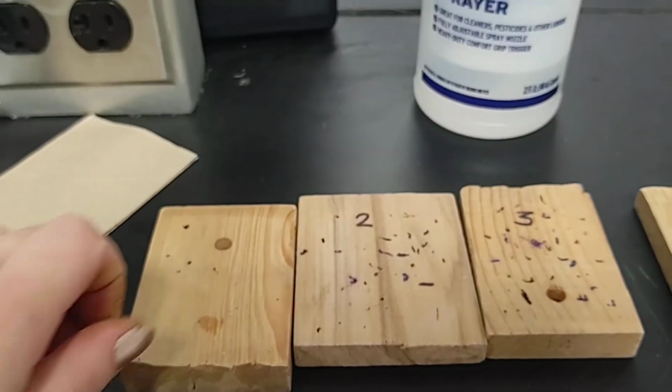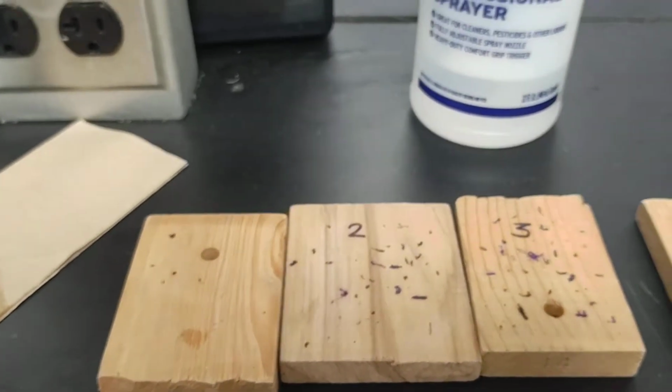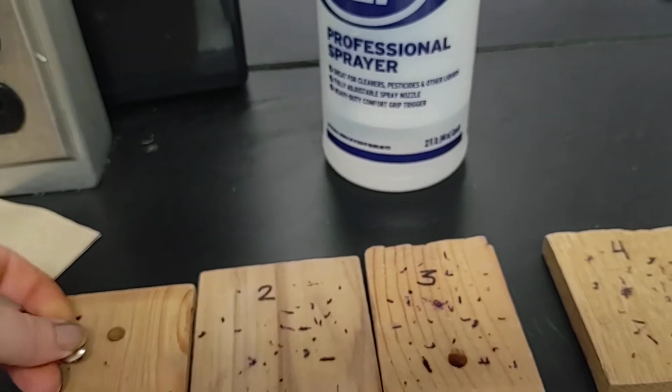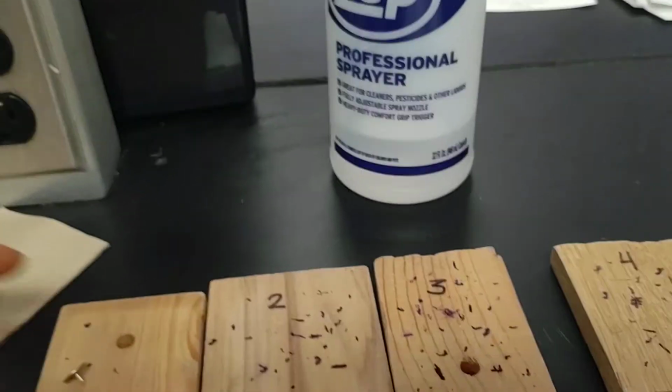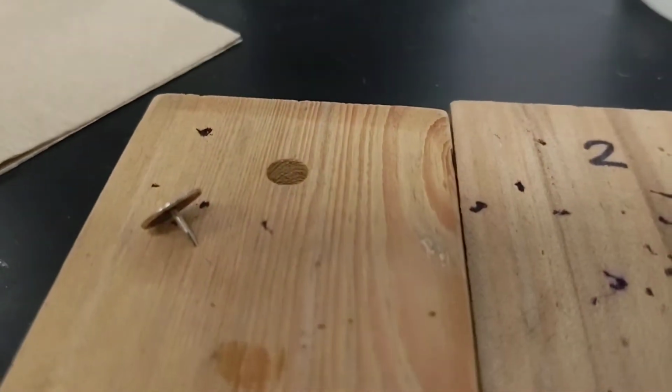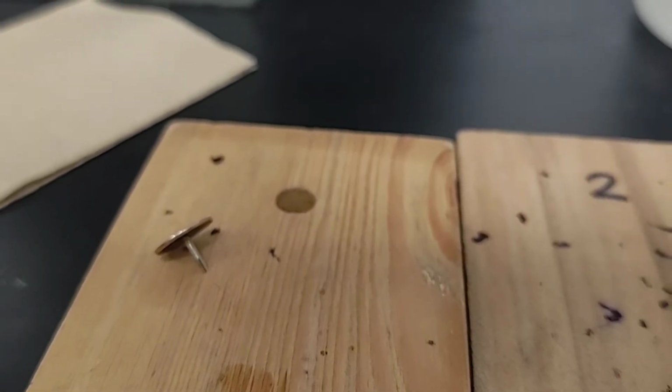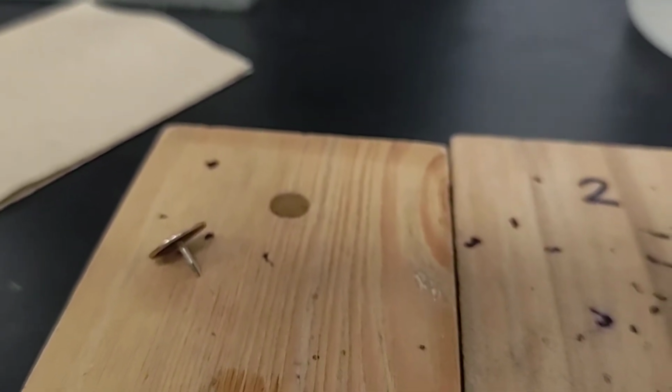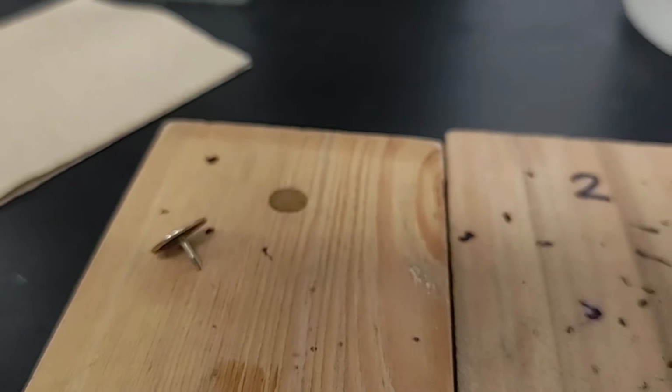And you can remove your tack. Oh, sorry, while it's still in there, you're going to want to mark it. So you want to mark it with a marker of how far it went into the wood, and then that will be your measurement for how tough the wood is.